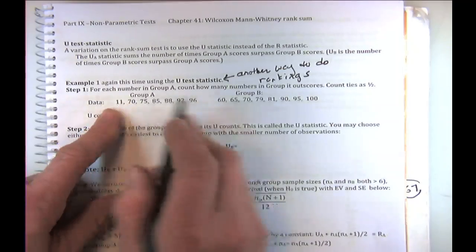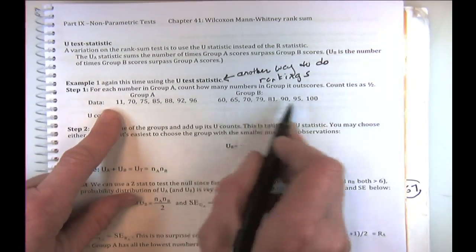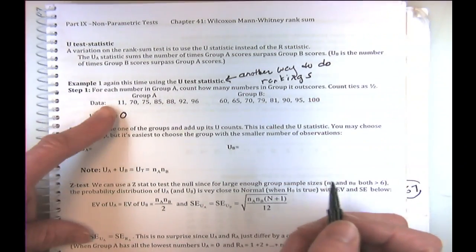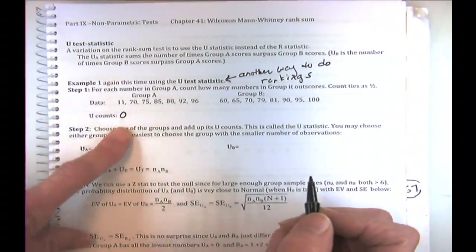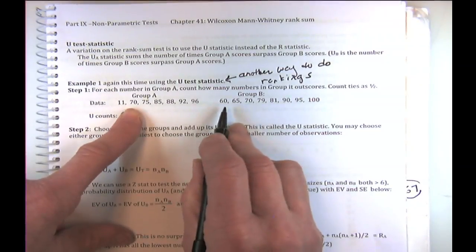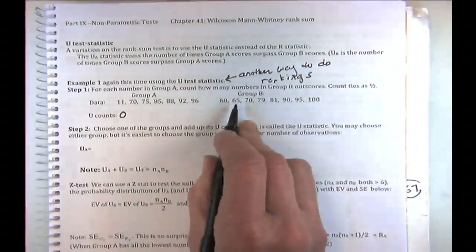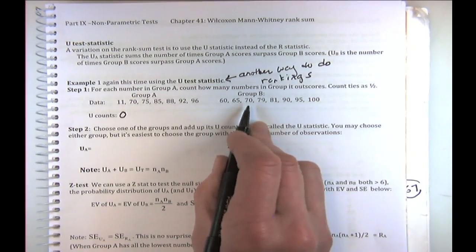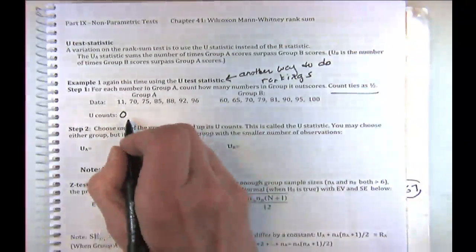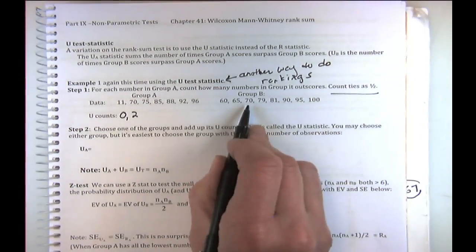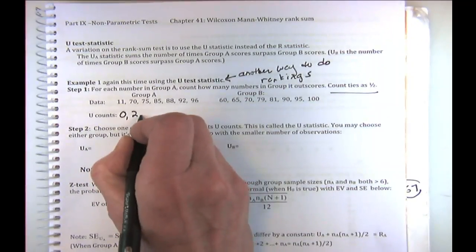Did he beat any of these players? No, so he counts as 0. Now 70, you count how many times 70 beat these scores. Well, 70 beat 60, so that's 1 time. 65, 2. 70, now there's a tie, and you count ties as a half. So it's 2.5.